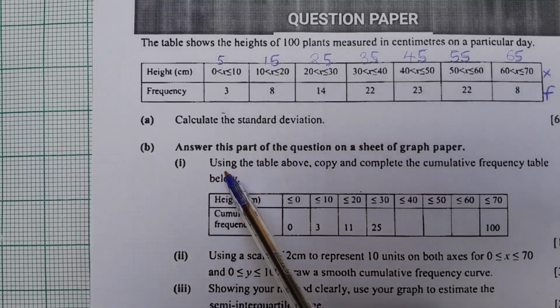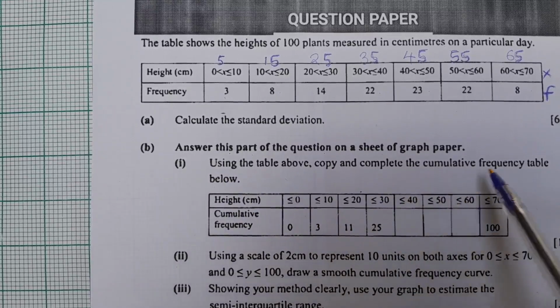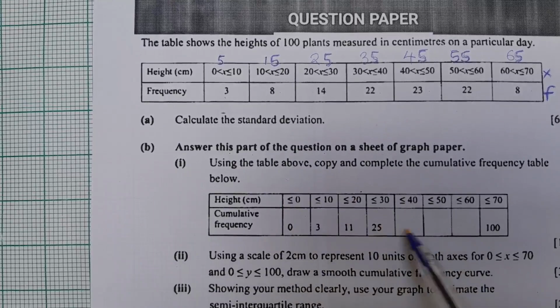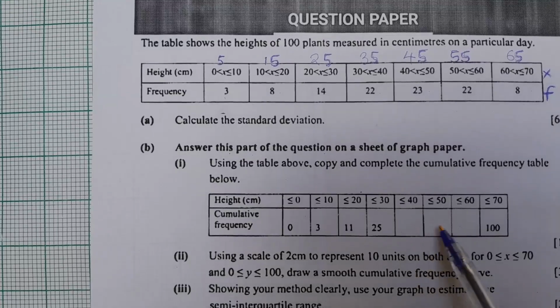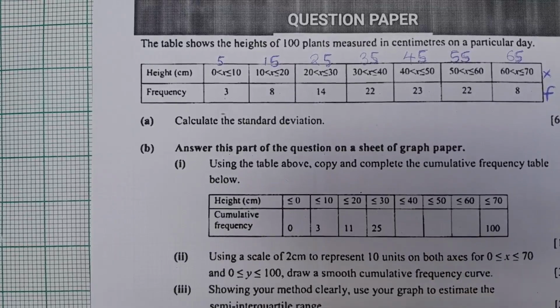The question is saying, using the table above, copy and complete the cumulative frequency table below. How do we complete these three boxes? 1, 2, 3. This is how we get to complete. So I want you to follow me.